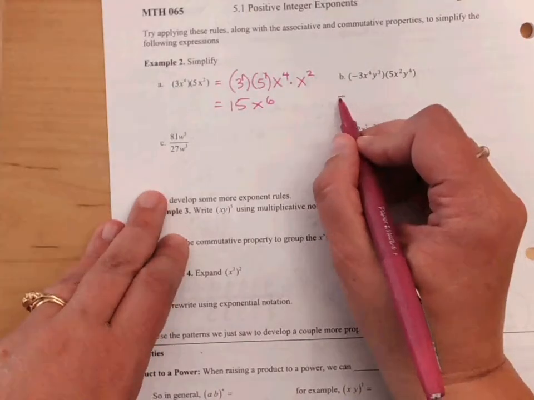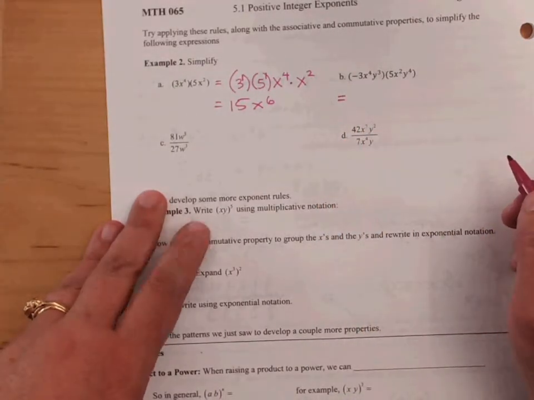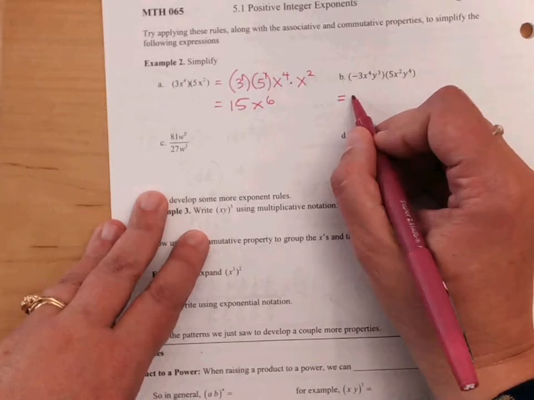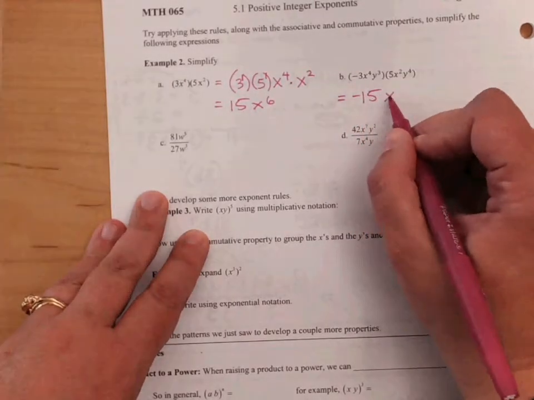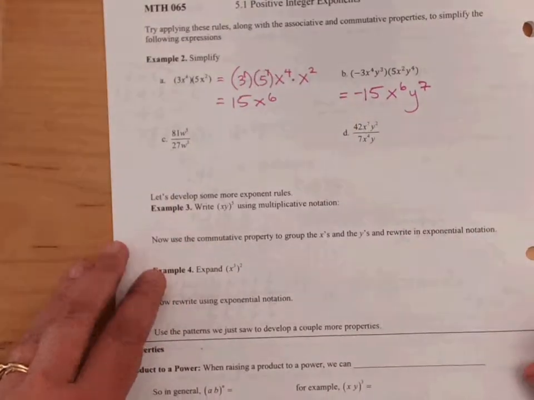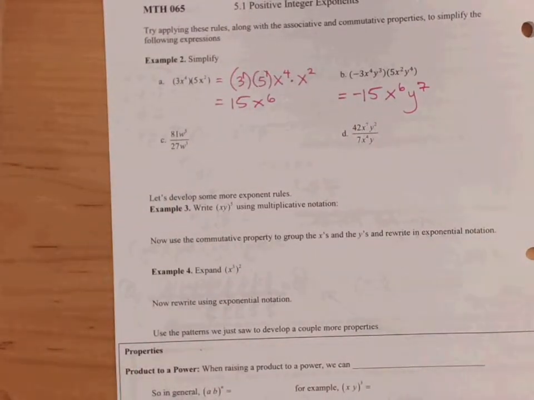What do you think about b? What would you get if you multiplied these together? Who can tell me? X to the 6th, y to the 7th. Does everybody see where he got negative 15, x to the 6th, y to the 7th? Any questions on that? All right, let's go on to our division problem now.